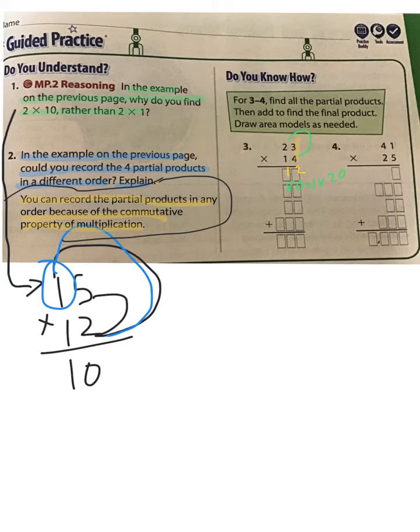Next, we're going to multiply this 1, which is really a 10. So 10 times 3, which is 30. And last, we're going to multiply the 1, which is really a 10, times the 2, which is really a 20. So 10 times 20 is 200. Then we're going to add up all of our partial products. So we will get a 2 here, a 12, regroup your 1, so 322.